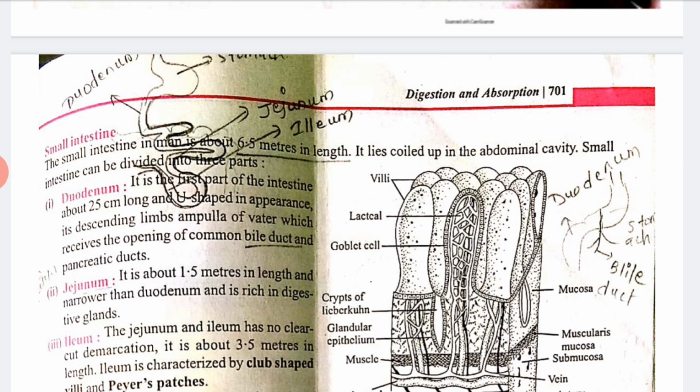Next we have the jejunum. It is about 1.5 meters in length and narrow. You can see here I have drawn the structure, which is not given in your book. The jejunum is rich in digestive glands.